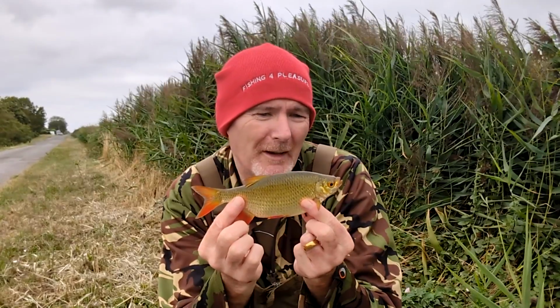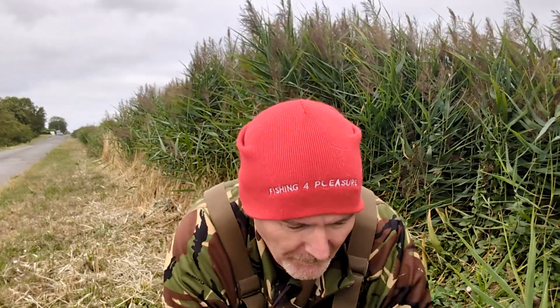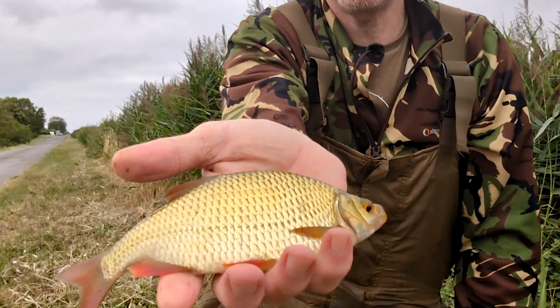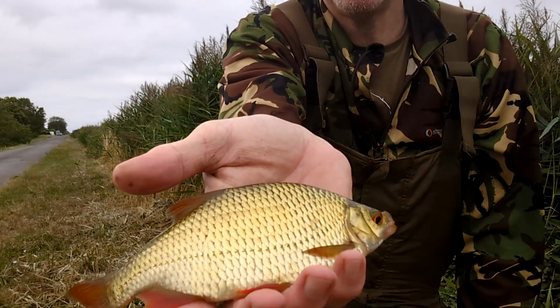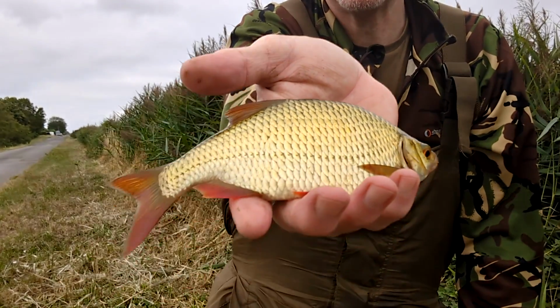Hope I haven't spooked the big ones, but oh, it's a beautiful bar of gold. Lovely colours. Pleasure to catch. But carp rods haven't gone, and I say we've lost one good rod, so let's crack on, see if we can catch more. I'm going to have a little bit of breakfast now, put some bait in, see if I can get them closer to the deck and get the bigger stuff.